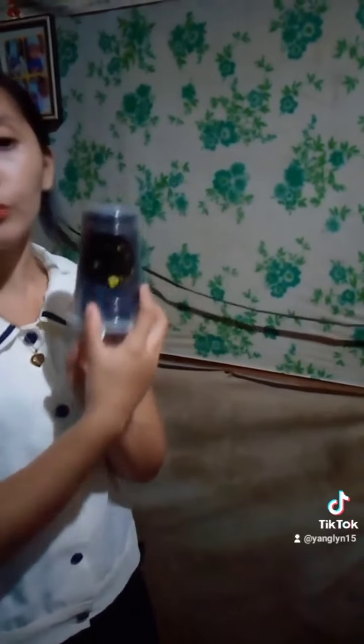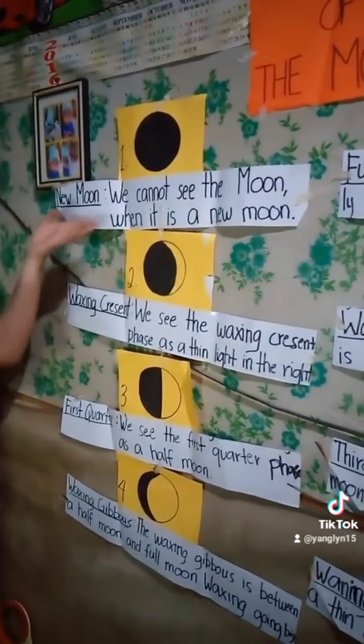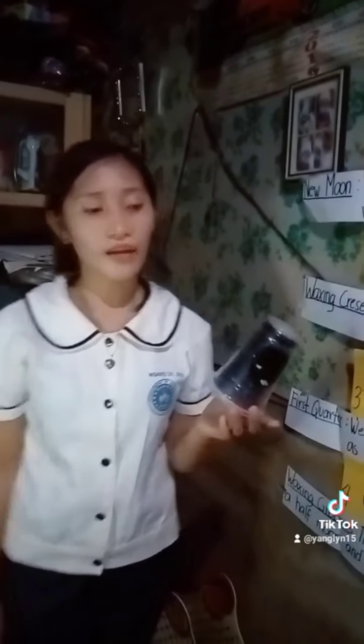So I have a material here that represents the 8 phases of the moon. The first phase of the moon is the new moon. What have you observed when there is a new moon? Okay, it's all dark. So when it's new moon, we cannot see the moon. The lighted part of the moon is facing away from the earth. Thus, it is not visible because we are seeing the dark side of the moon.